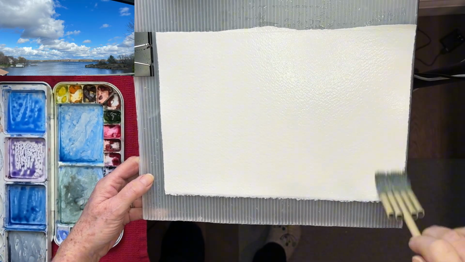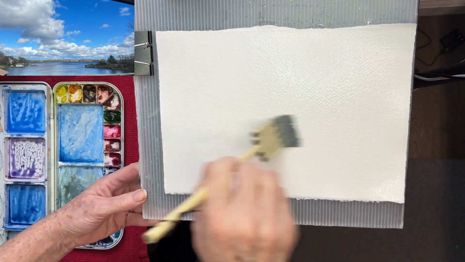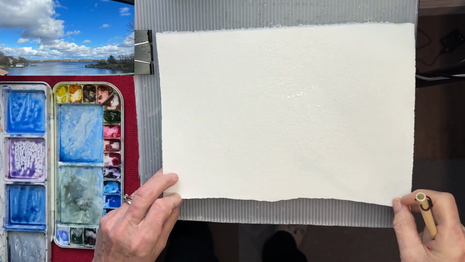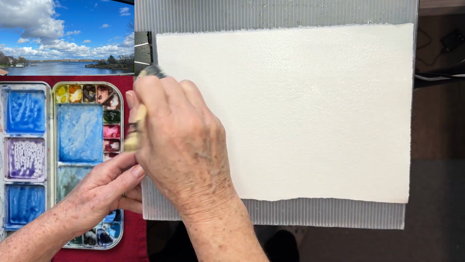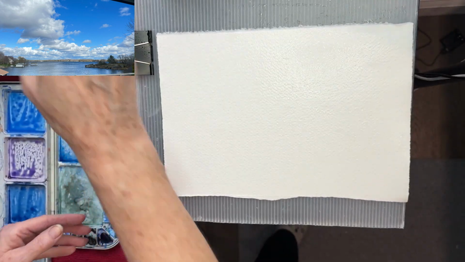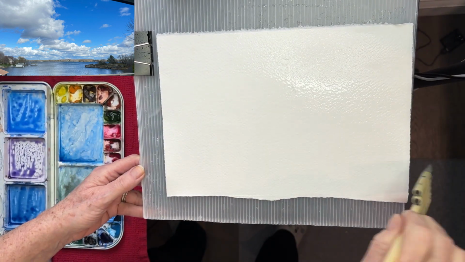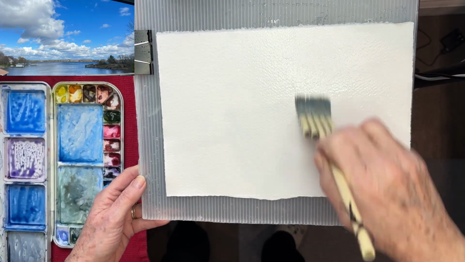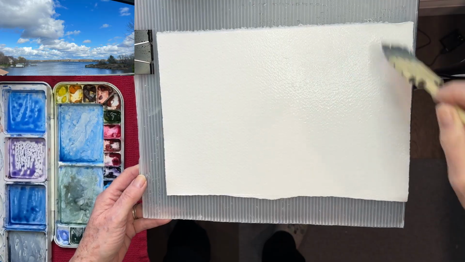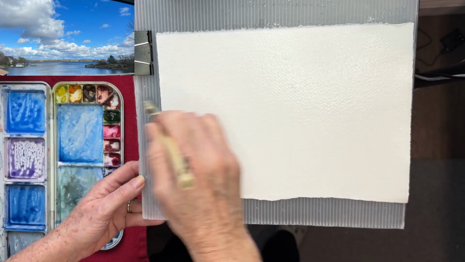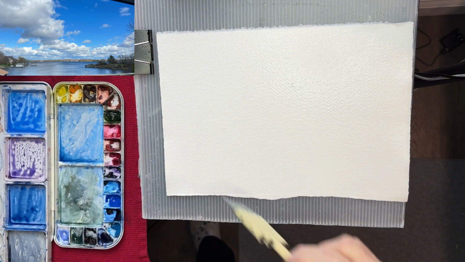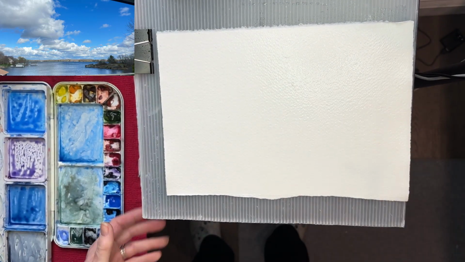Try this again. I would say the trick is to have your paper thoroughly soaked before you start, and that means going once or twice, maybe even 3 times on your paper with the water. And I would say maybe start with a 20 or 30% slant.